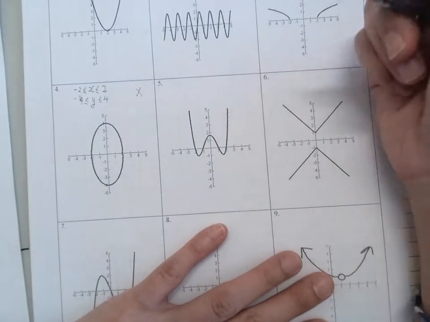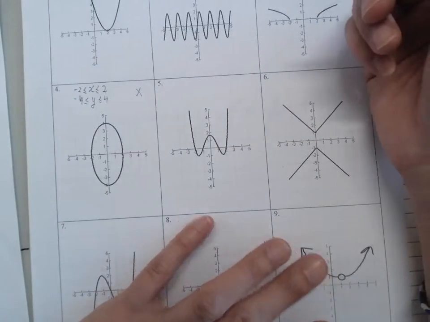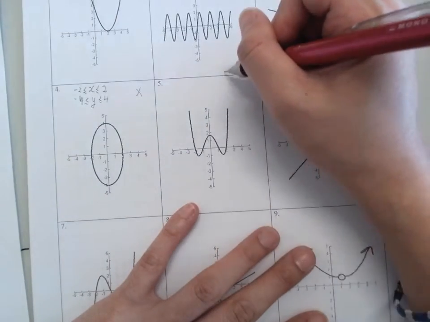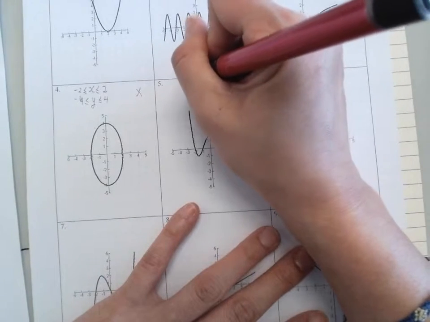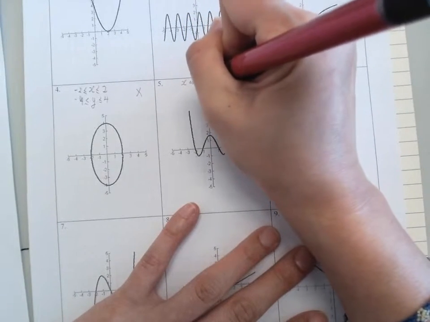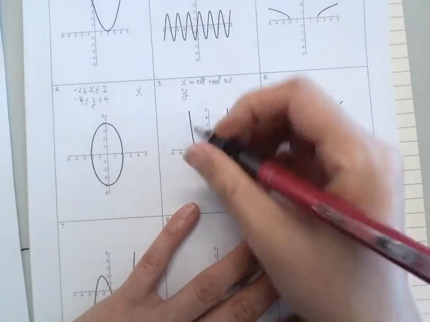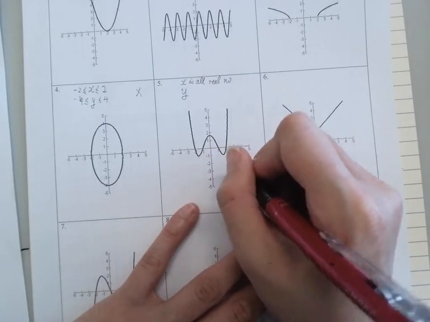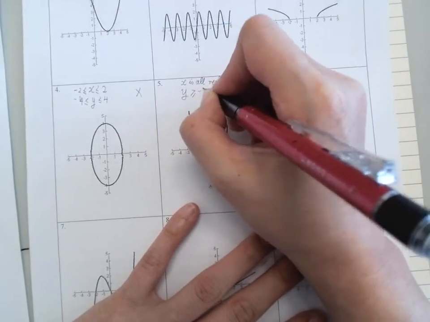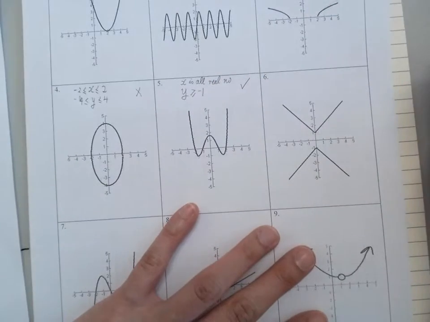Alright, this W thingy is supposed to be going all the way up. So x is all real numbers. But y, look at that, it has a minimum point right here at negative 1. So y is bigger than or equal to negative 1, and it is a function.